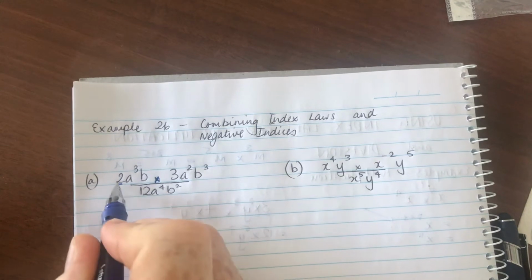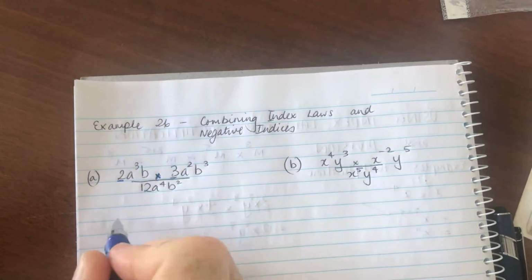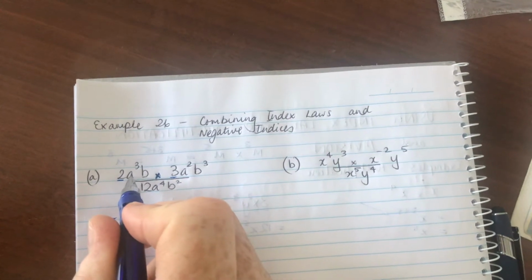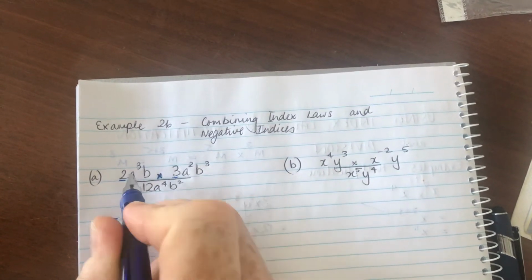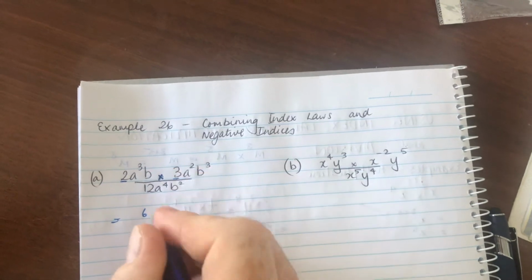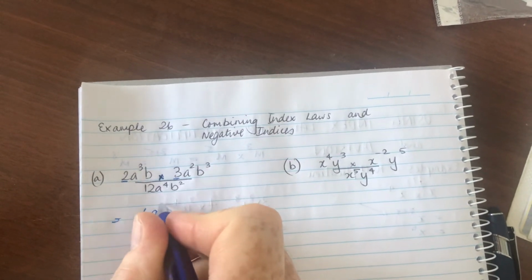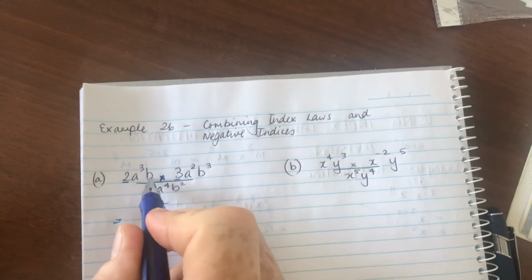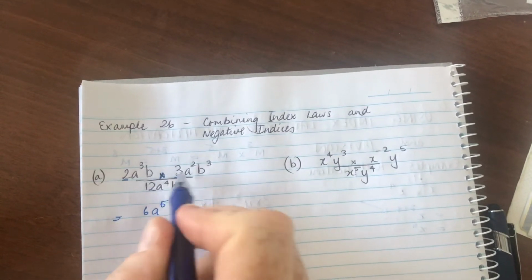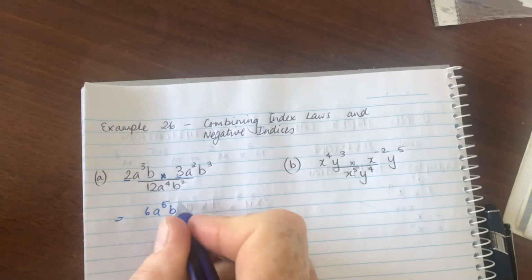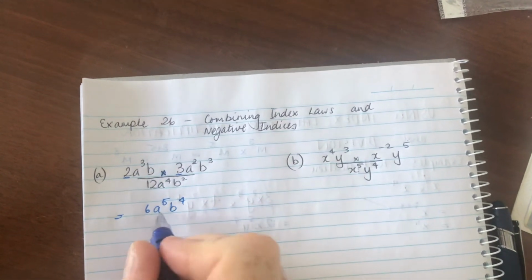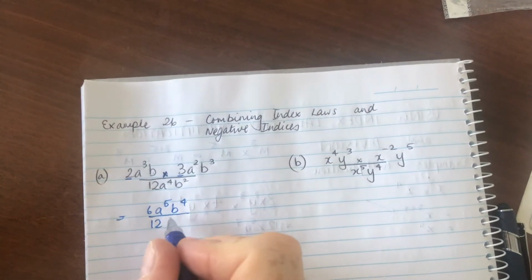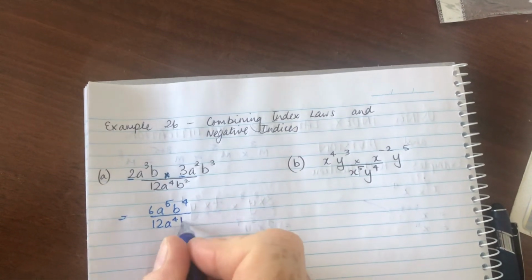So first step is to multiply the 2 and the 3 together, so I get 6. And then multiply the two terms which contain a, so we've got a cubed times a squared. I add the powers, and 3 and 2 make 5, so that's a to the 5. Then if I do the same with b, I've got b times b cubed, add the powers again, and I get b to the power of 4. Still on the bottom I've got 12, a to the power of 4, b squared.